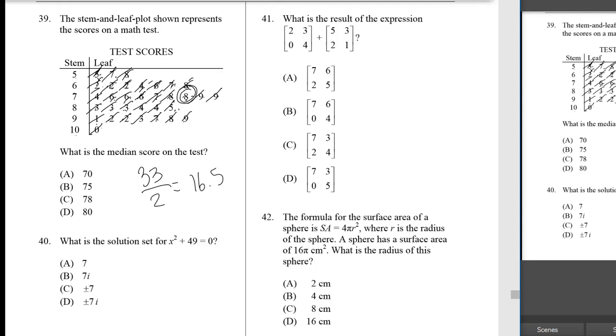Next one, number 40. Oh, we're going to have to deal with imaginary numbers here. Okay? This is actually not difficult at all, but you haven't really learned imaginary numbers. So I'll give you a quick little background on imaginary numbers before we dive into this problem.